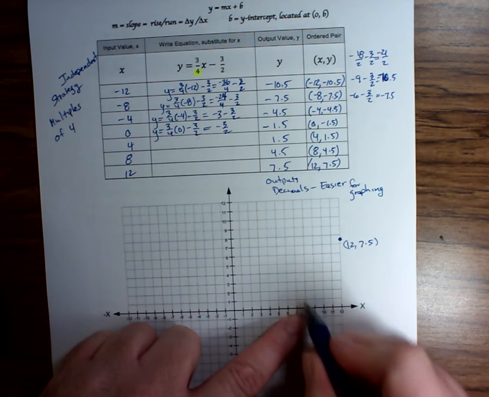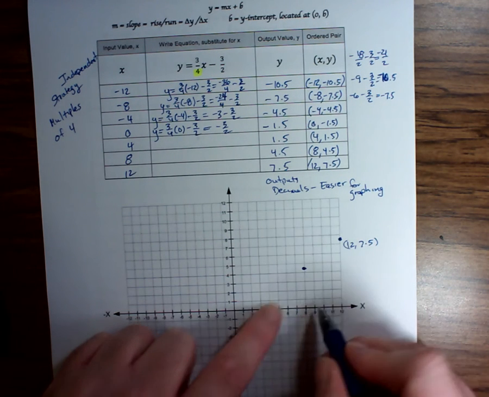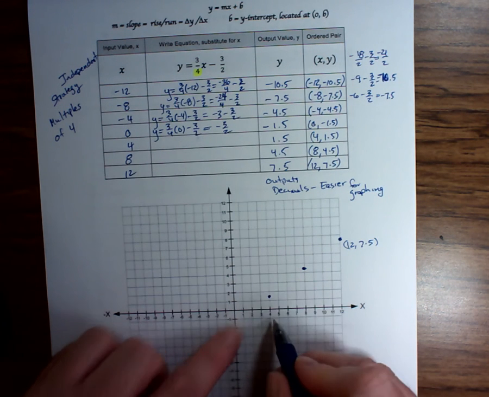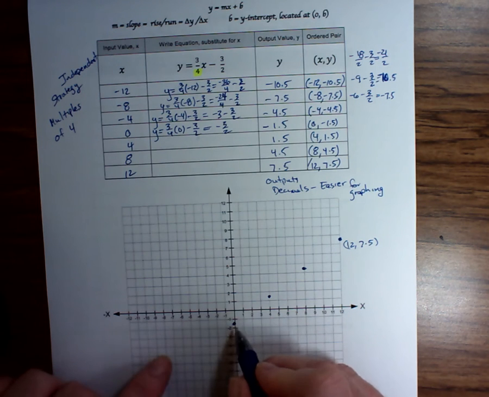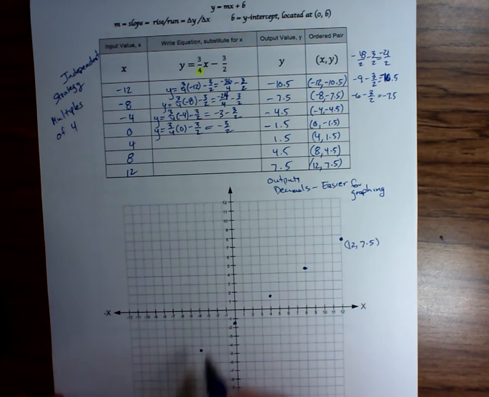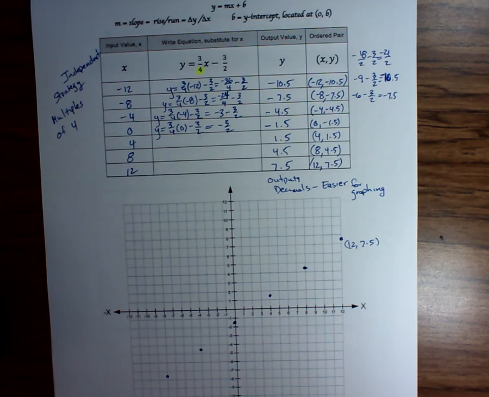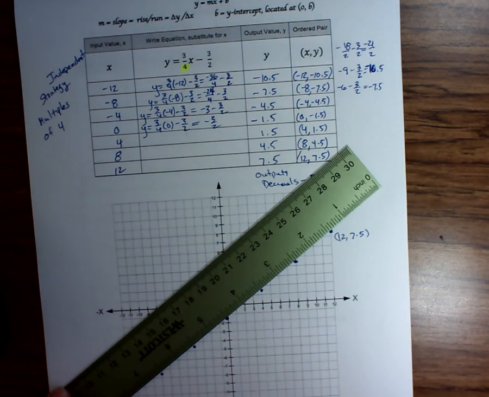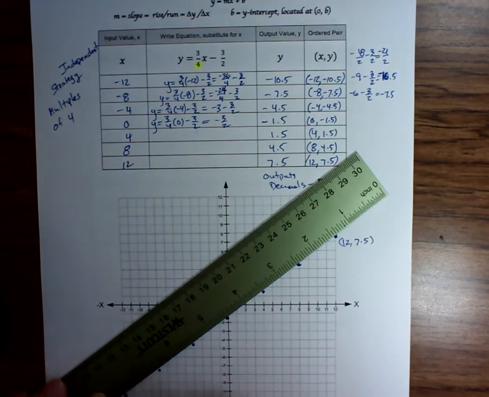8 and 4.5. 4 and 1.5. 0, negative 1.5. Negative 4, negative 4.5. Negative 8, negative 7.5. And negative 12, negative 10.5. Again, you have your check built into it. Take a look, put your ruler down, do the dots line up. If your dots aren't lined up, you've got a mistake and you have to go back and find it.